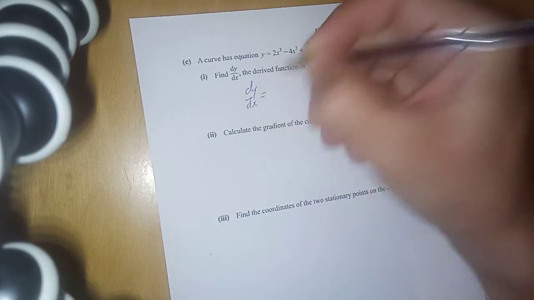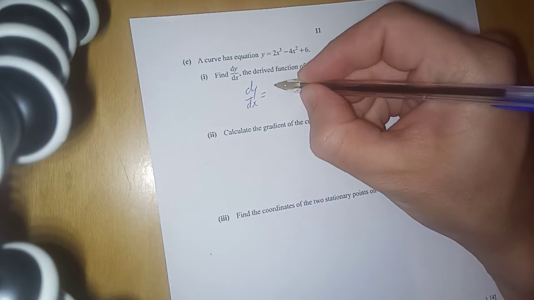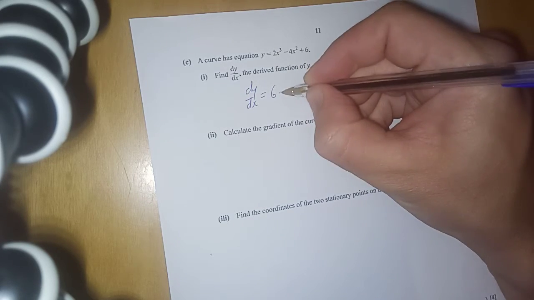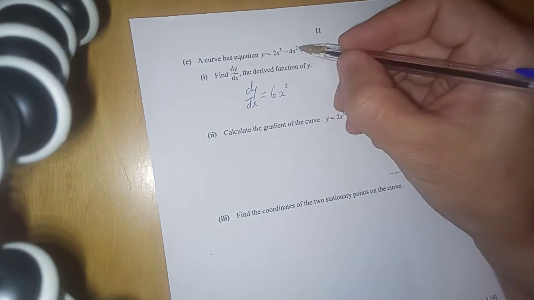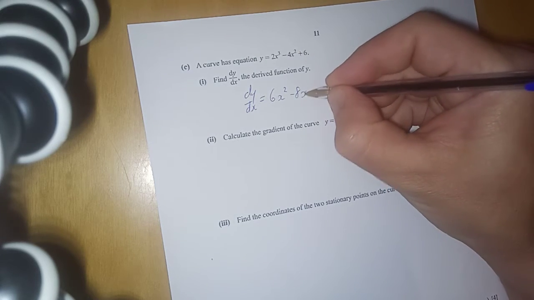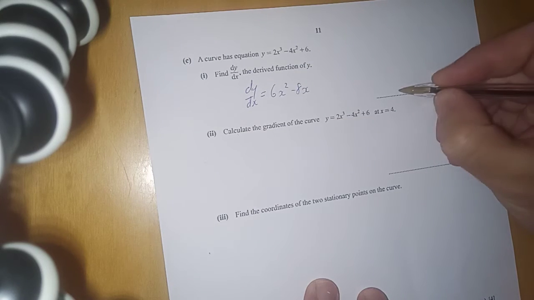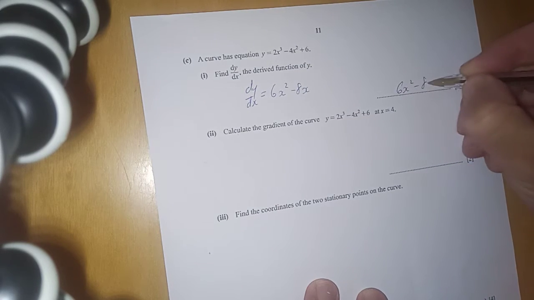Right, that's straightforward. Remember, you multiply the index with the number in front, so 3 times 2 is 6, and then subtract 1 from the index, so that's x squared. And 2 times minus 4 is minus 8. Subtract 1 from the 2, that's x to the power of 1, or just x. Okay, so that's the final answer, 6x squared minus 8x.